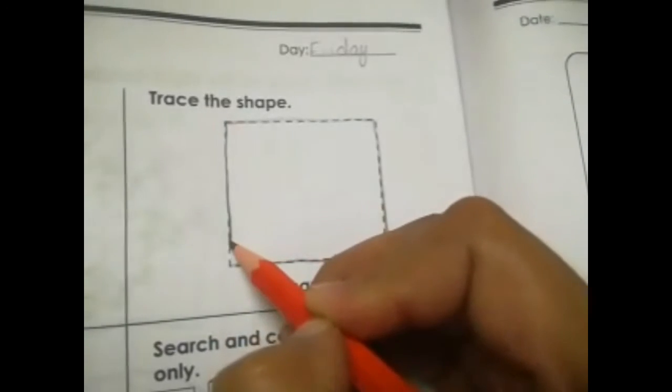What is this? Square. Square has four lines and all lines will be equal. What is this? Square. Okay. This is an activity of square. Search and color square only. You will find the square shape here and color them.